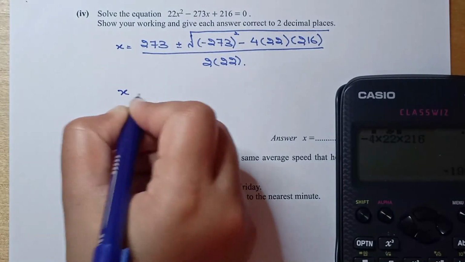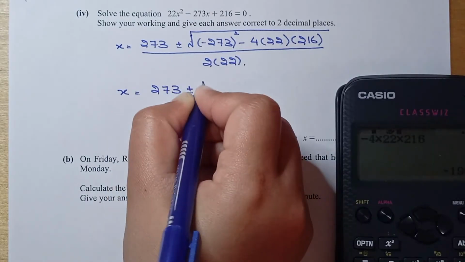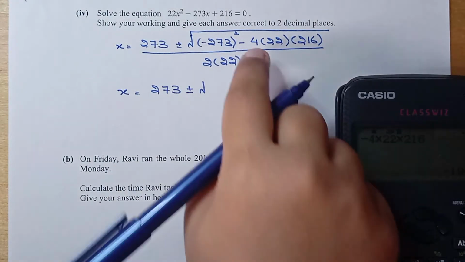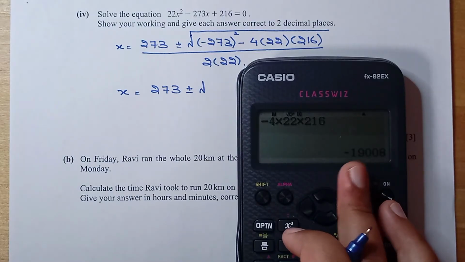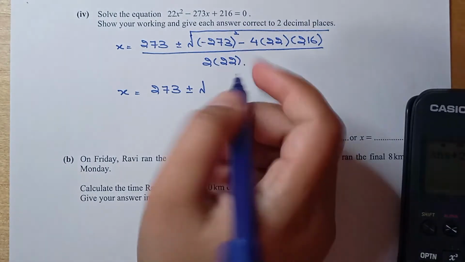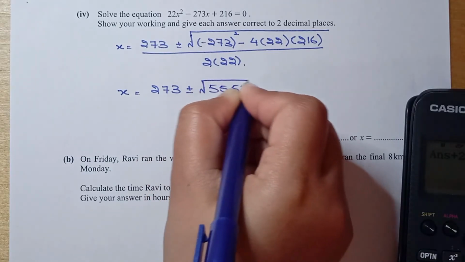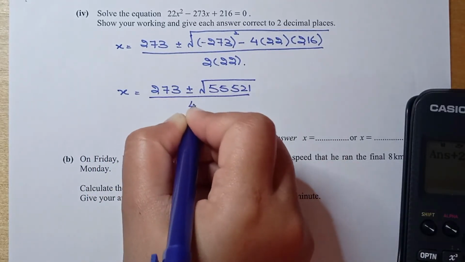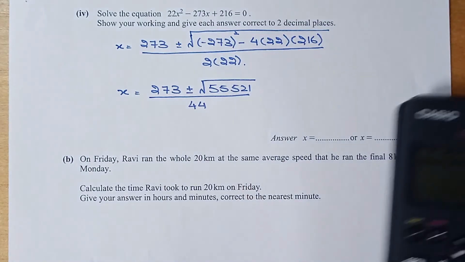So x is equal to 273 plus or minus the square root. Okay, so for the second term we got 19,008 with the negative sign, and add 273 squared, which is 55,521, in a square root, all over 44, because 2 times 22 is 44. Now we will get the two x values, one with the positive square root and one with the negative square root.